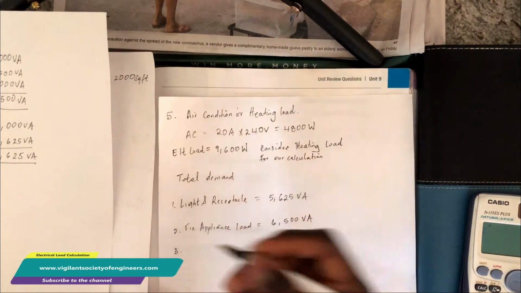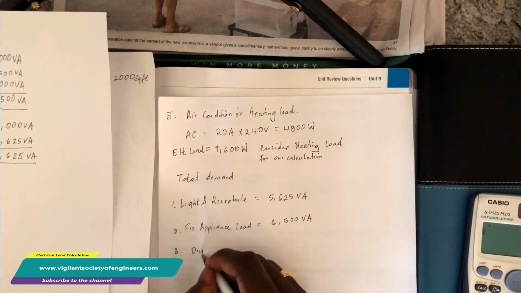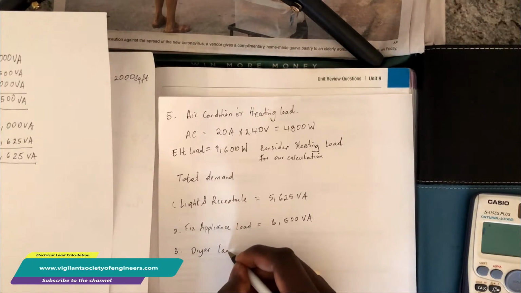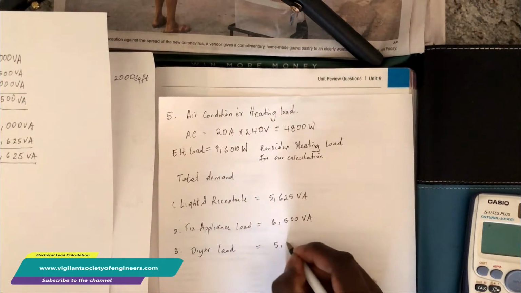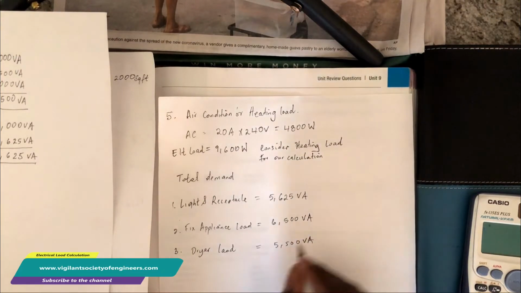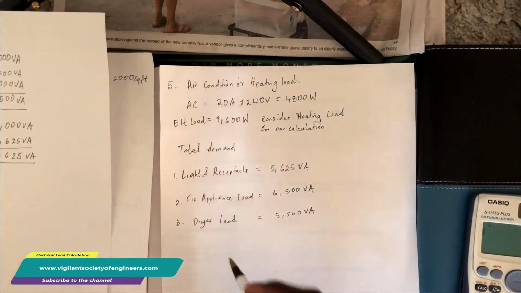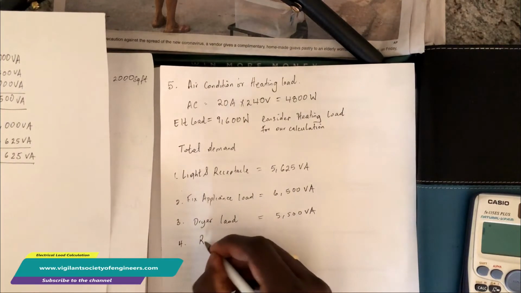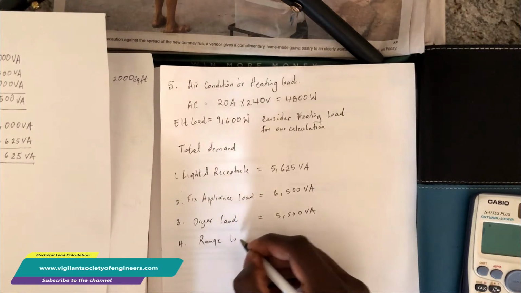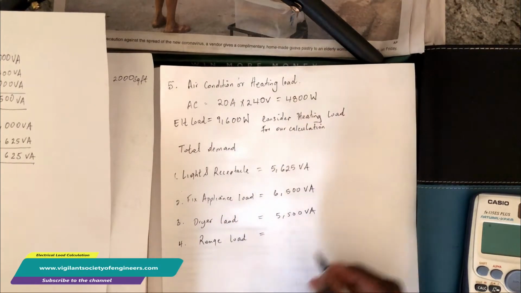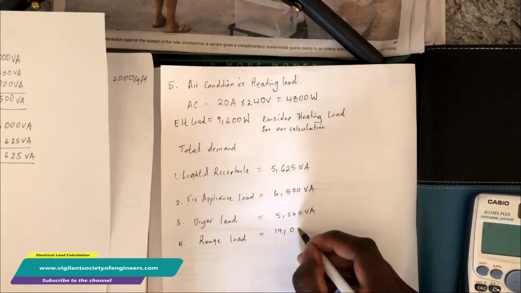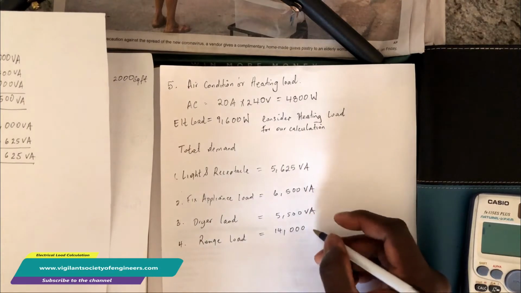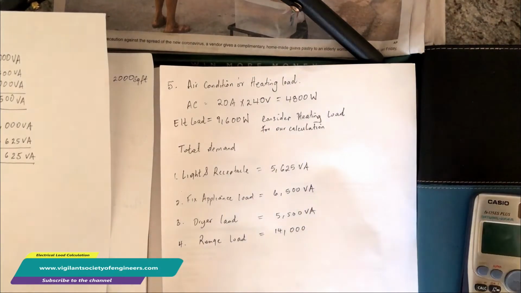Then we have the next load, which is the dryer load. The dryer load is 5,500. And then the next one, we have the range load, which is 14,000 watt, 14,000 VA.